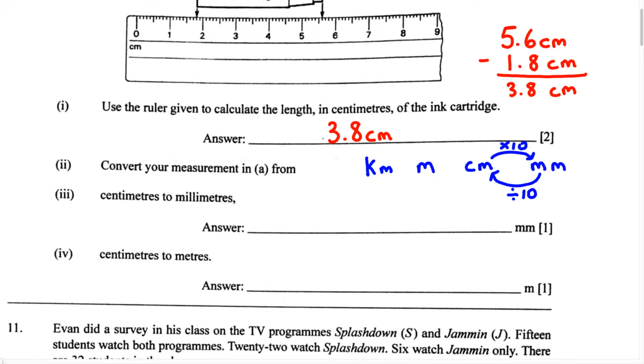Now to convert meters to centimeters, we're going to multiply, but we're going to multiply by 100. And to convert centimeters to meters, we're going to divide, but we're going to divide by 100. And now for kilometers, to convert kilometers to meters, we're going to multiply by 1,000. And to convert meters to kilometers, we're going to divide by 1,000.